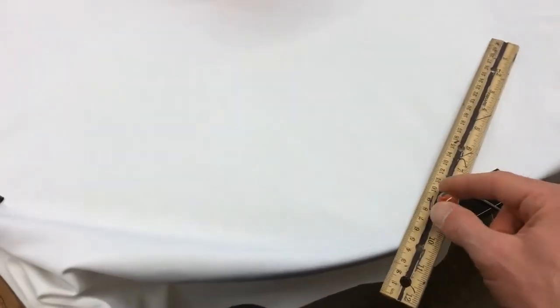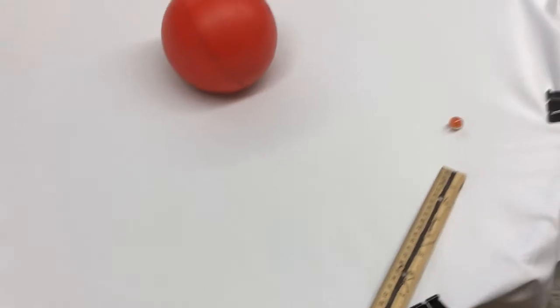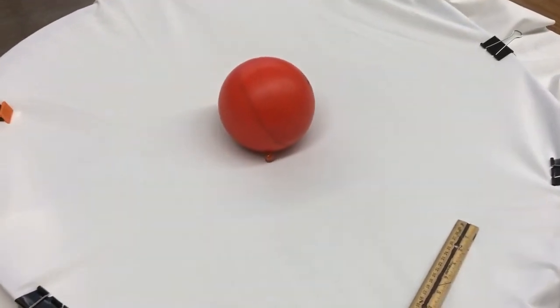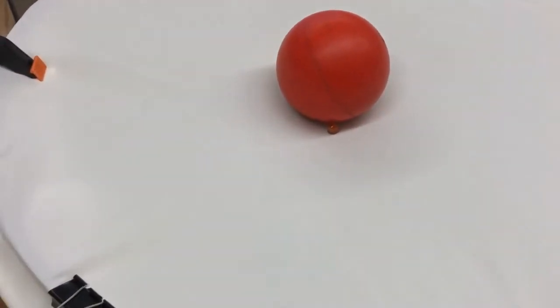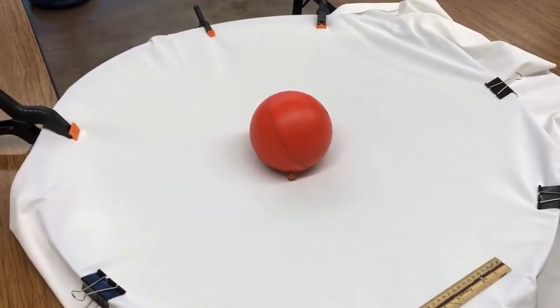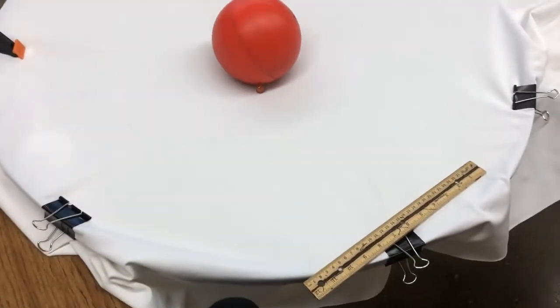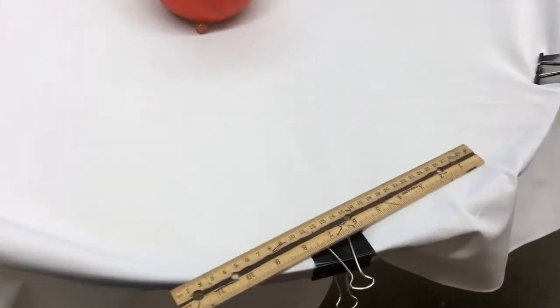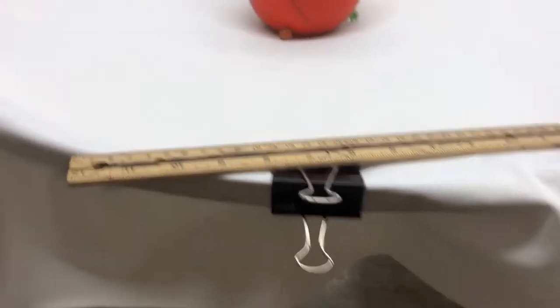Now, if I place a marble on the ruler, you can see it rolls off the ruler, but it goes right down to the mass. So the trick here is to use the ruler at such an angle that you can actually get this object to go into orbit. Now, my ruler is flat because it's really tough for me to be able to hold the camera and the ruler.